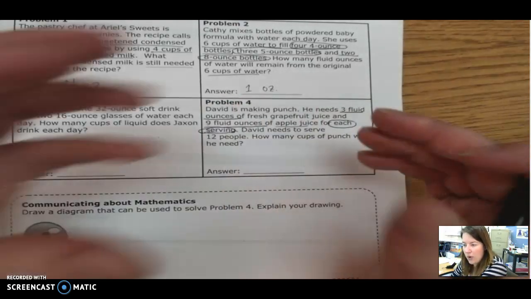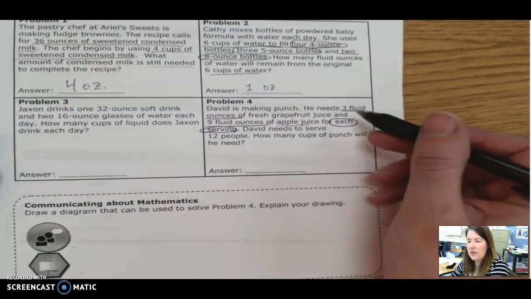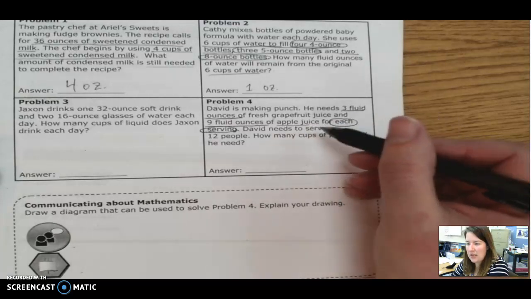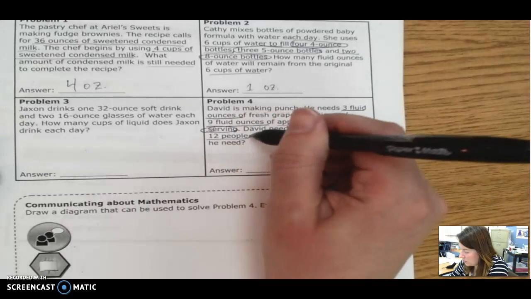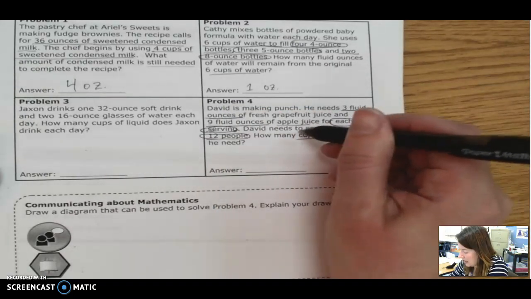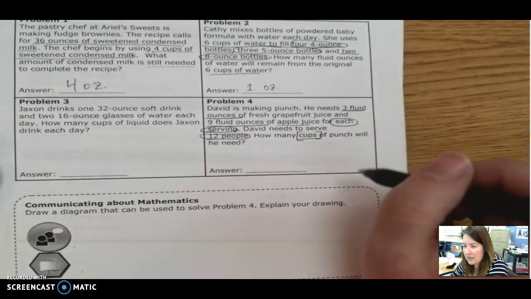Like, that's for one little cup that you're going to have. He's going to put 3 ounces of grapefruit juice and 9 ounces of apple juice in each serving. He needs to serve 12 people. How many cups of punch will he need?